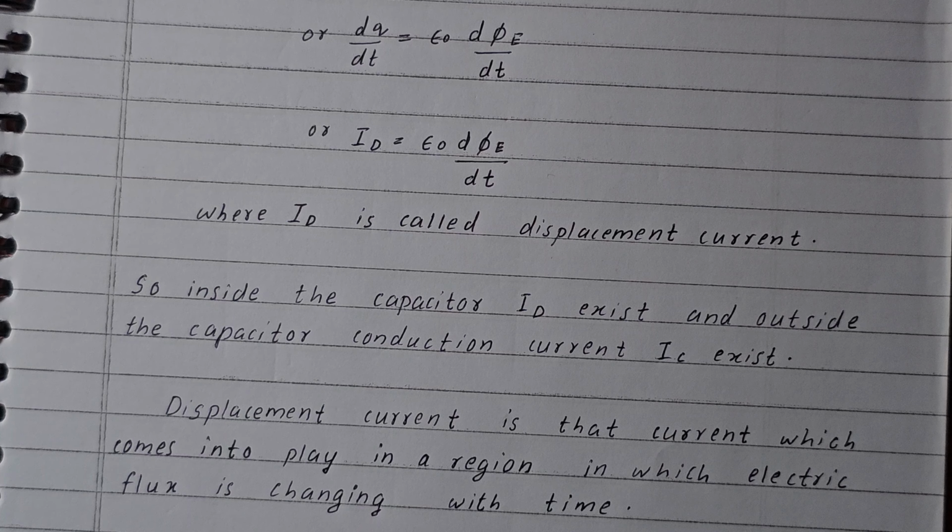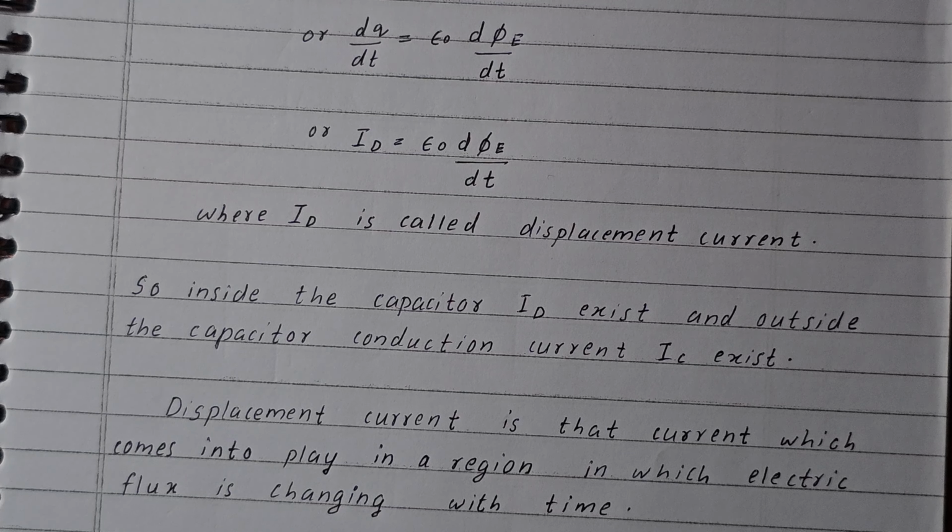The definition for displacement current is that current which comes into play in a region in which electric flux is changing with time. So whenever electric flux is changing with time, displacement current is developed. So this is the reason for the bulb glowing continuously when an AC is applied to a circuit.